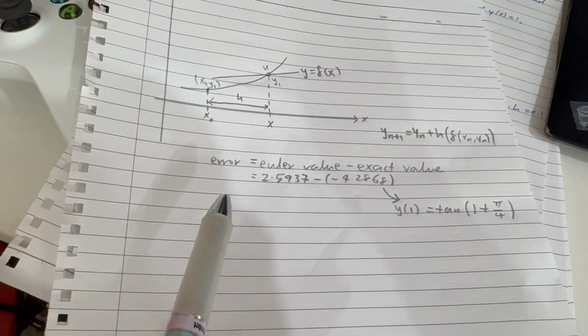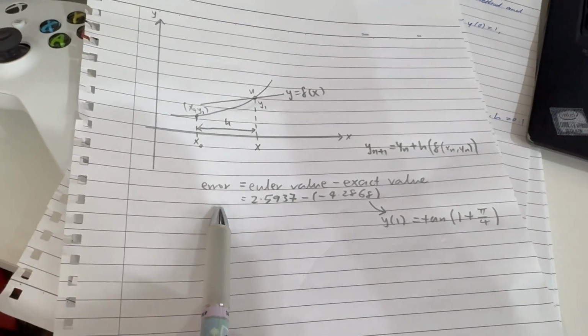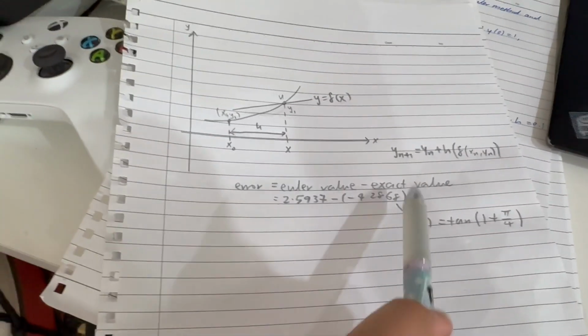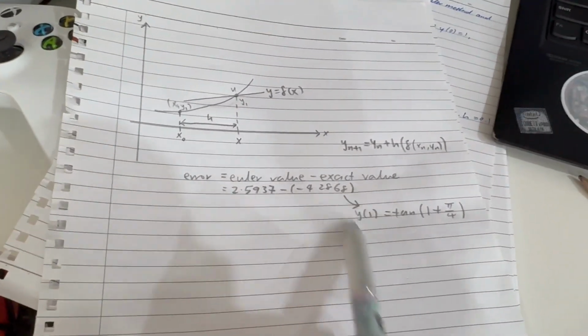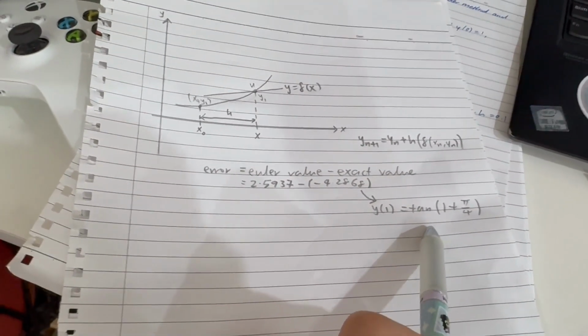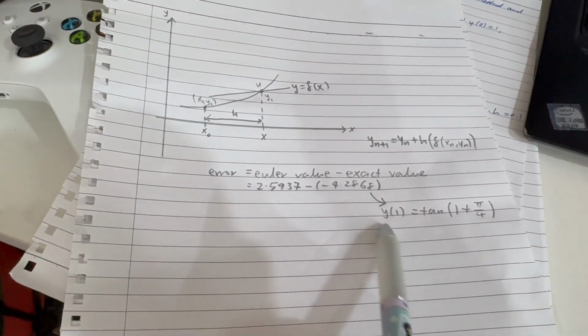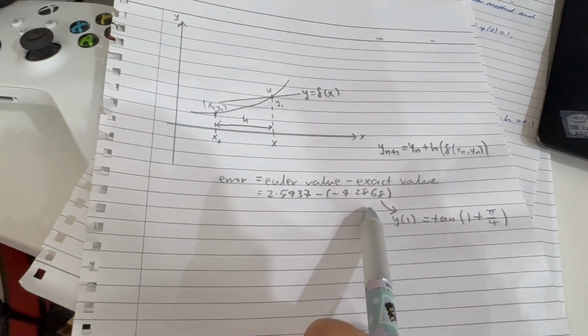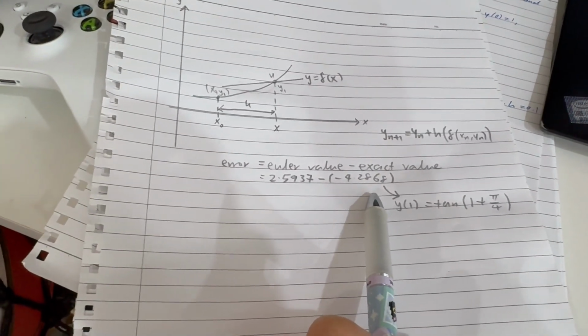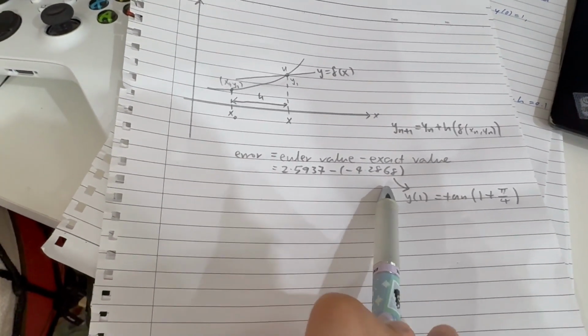The formula to find the error value is the Euler value minus the exact value. As you can see over here, to find our error value, we take the Euler value minus the exact value. To find the exact value, we use the formula over here, which gives us approximately this number. Then we take the Euler value minus the exact value, which gives us an estimate of 6.8805.